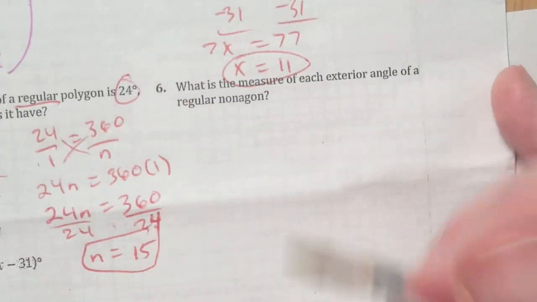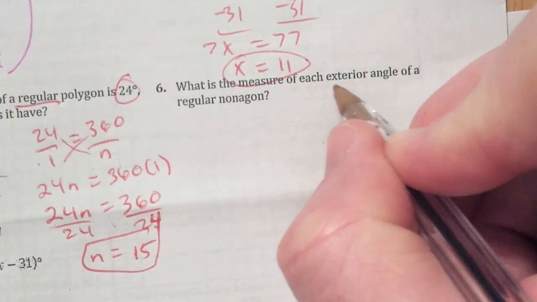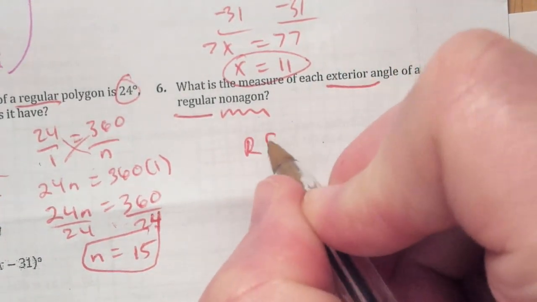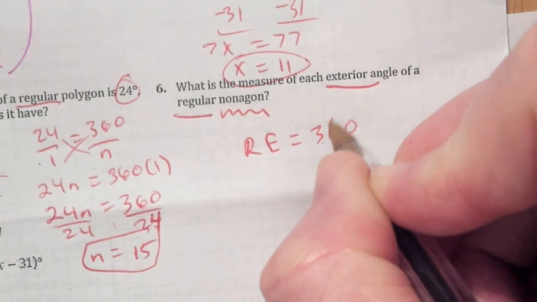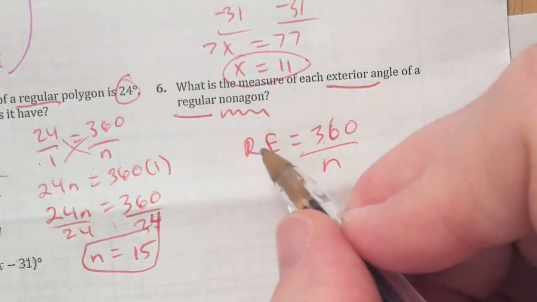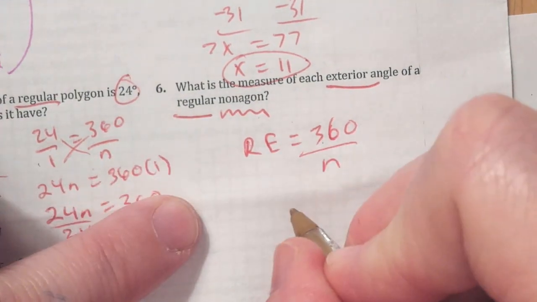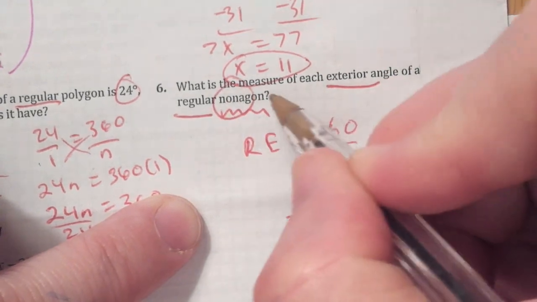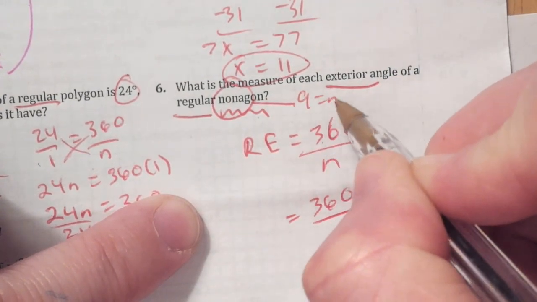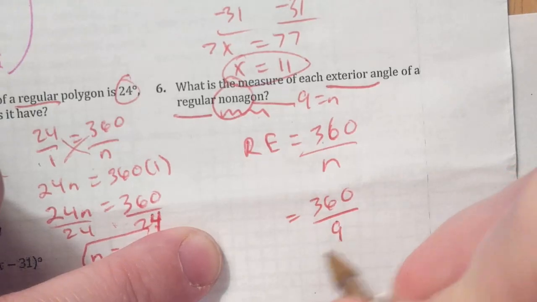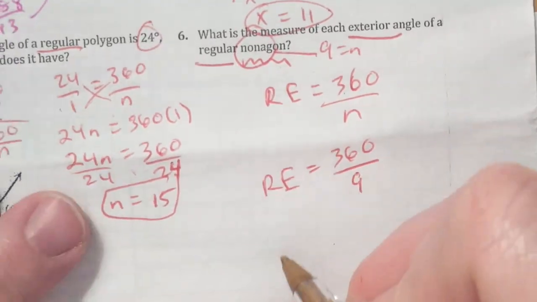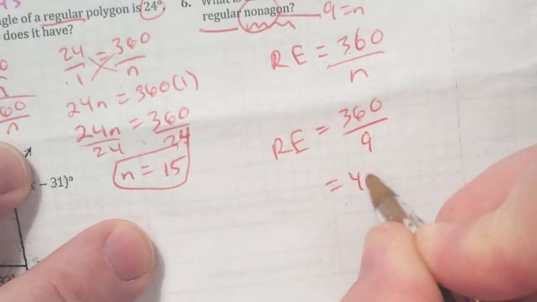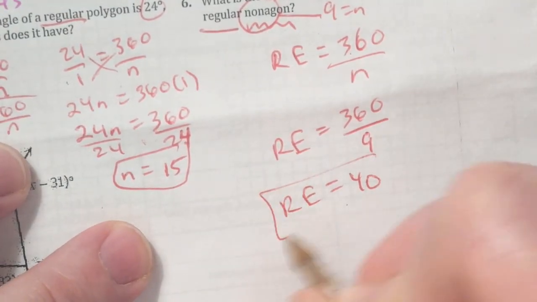Awesome. All right, number 6. What is the measure of the exterior angle of a regular nonagon? So that is regular exterior equals 360 over n. Regular, so we're looking for the angle. 360 over n. N, how many sides is that? Nonagon means 9, so it has 9 sides. So regular exterior equals 360 over 9. 360 divided by 9, and you get that the angle is 40. And that's your answer, 40.